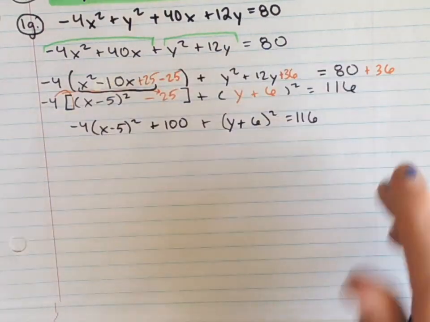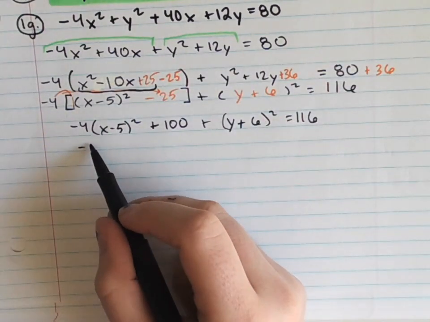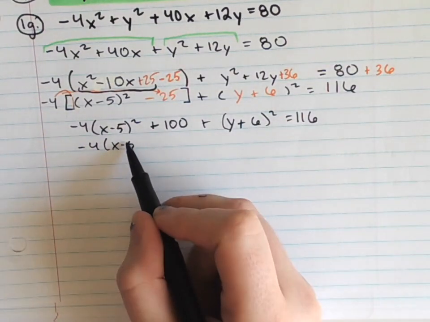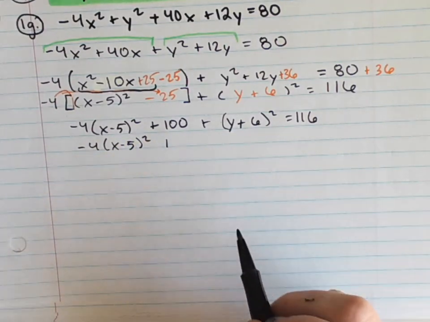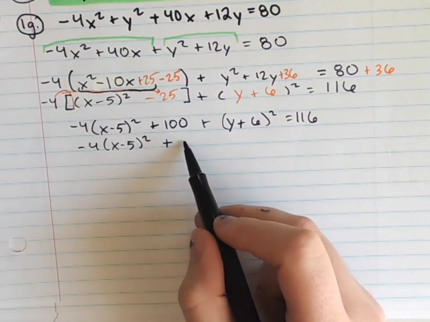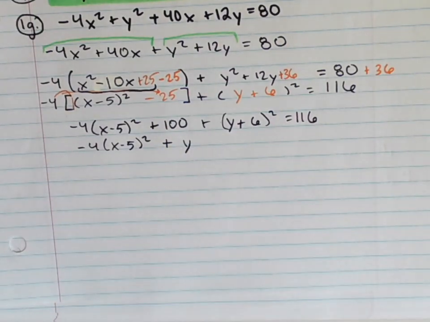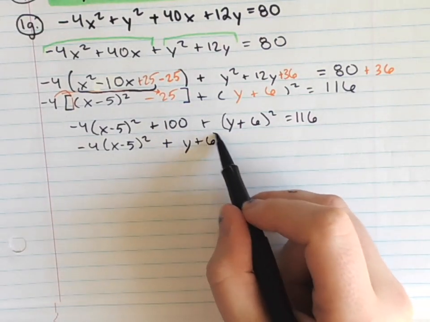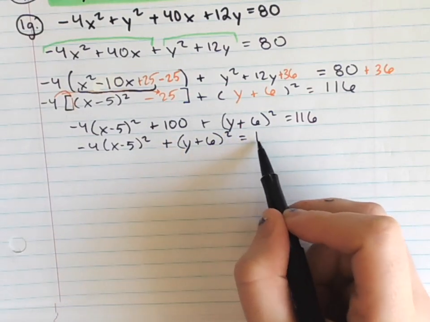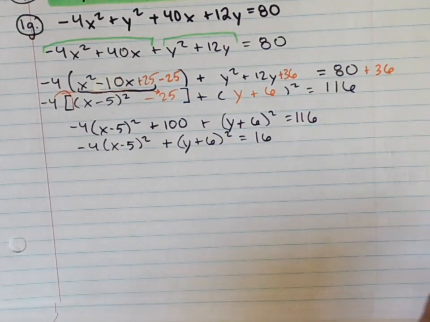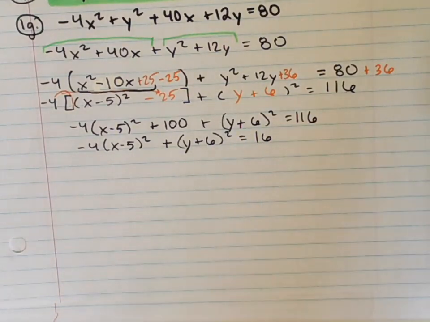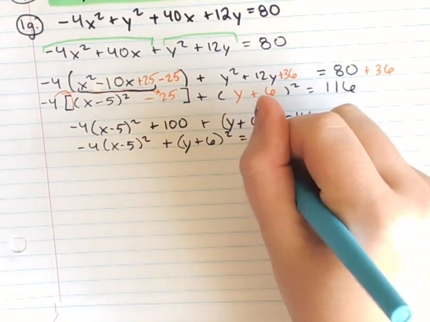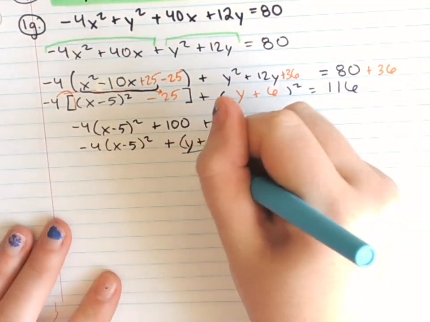I'm kind of stoked about that because it's a perfect square. So -4 times x minus 5 squared. This is going to get subtracted over. All right, we're looking good. I do not want 16. I want this to be a 1. So I'm going to divide by 16 everywhere.